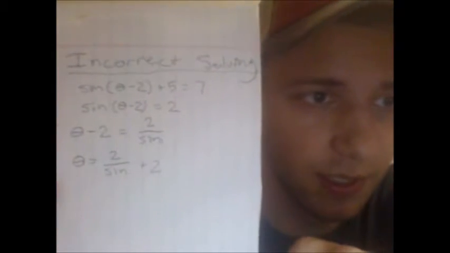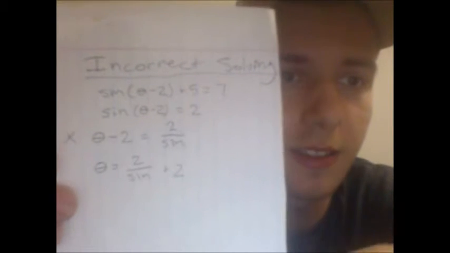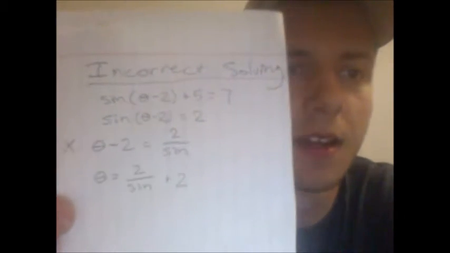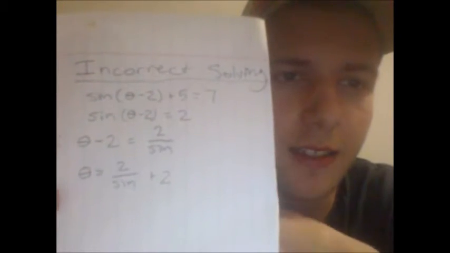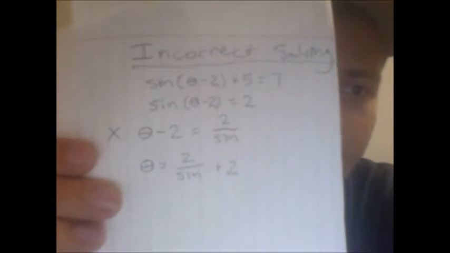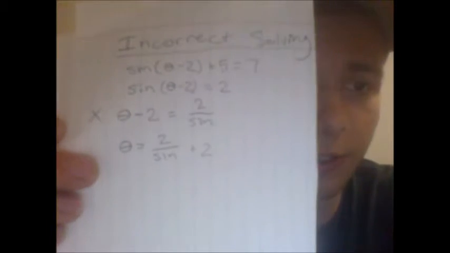The next problem that I'm going to go over is the sine of theta minus 2 plus 5 equals 7. The student again correctly subtracted 5 from both sides, but then he incorrectly made a similar mistake and just divided by sine instead of taking the opposite of that action, and ended up with theta equals 2 over sine plus 2.